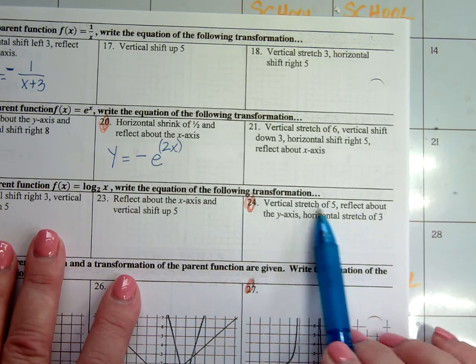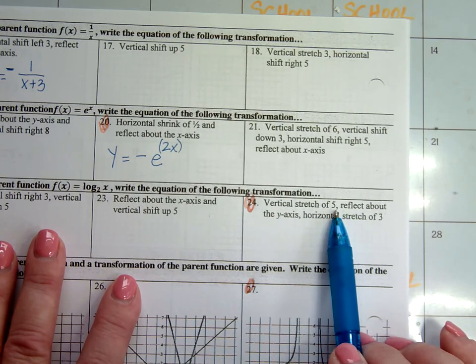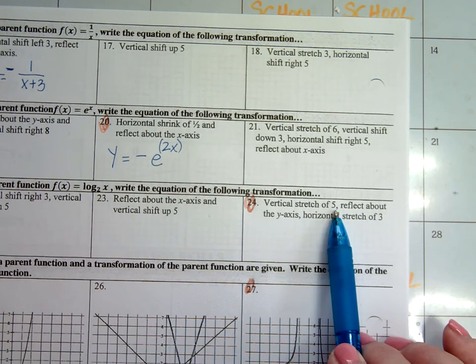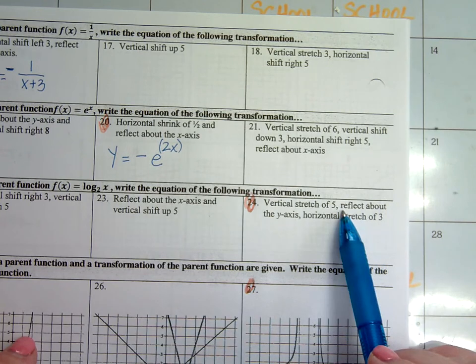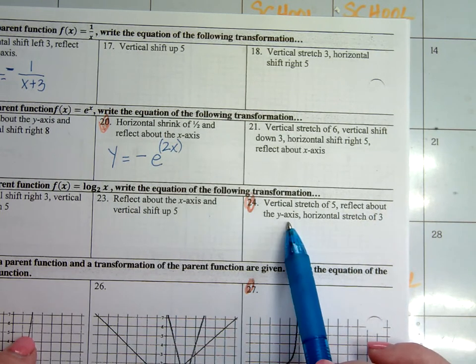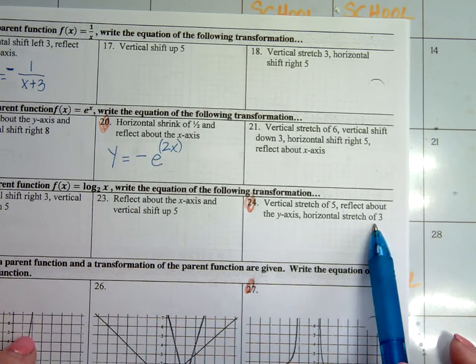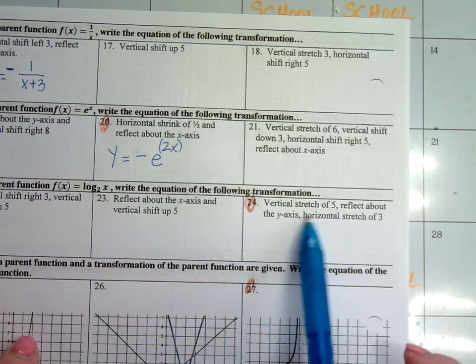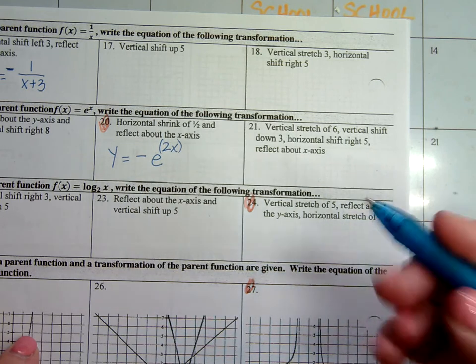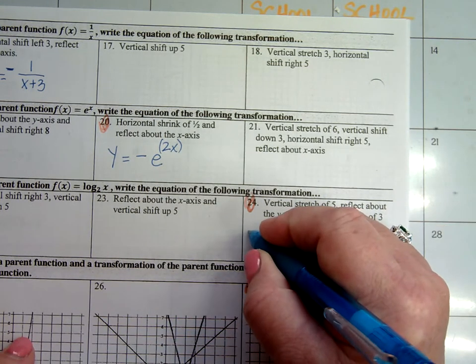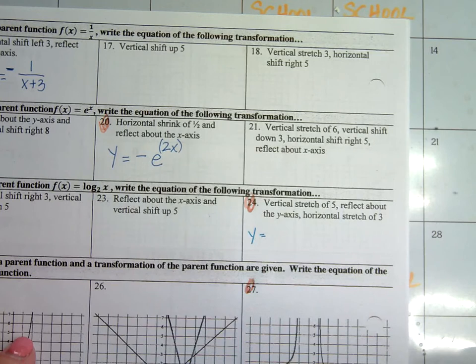If I have a vertical stretch of 5, now think about where the numbers go in your equation. So if I'm a vertical stretch, where does that 5 go? And just think about it. If I'm reflected around the y-axis, well, what does that do to my equation? And then if I have a horizontal stretch of 3, what does that do to my equation? So I can see just from reading this that I have 3 different things going on in my equation. And my equation starts out, you can call it y equals, or f of x equals, either way.